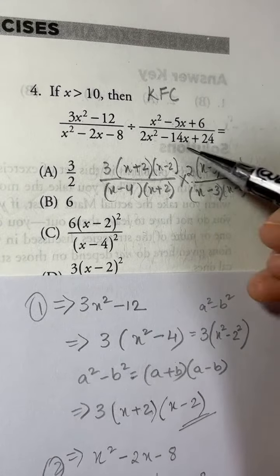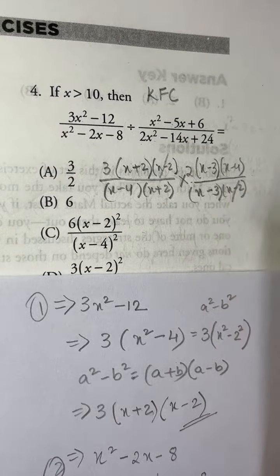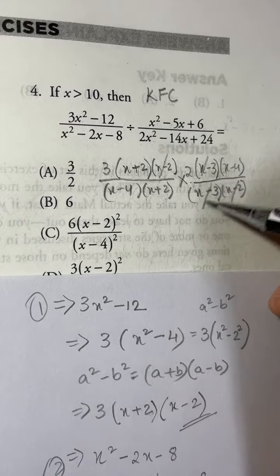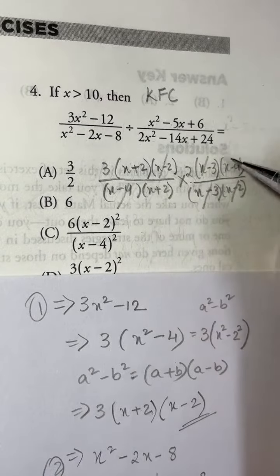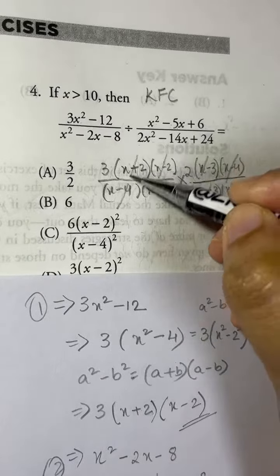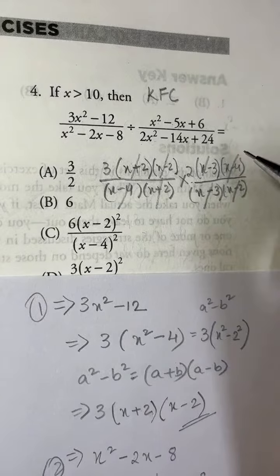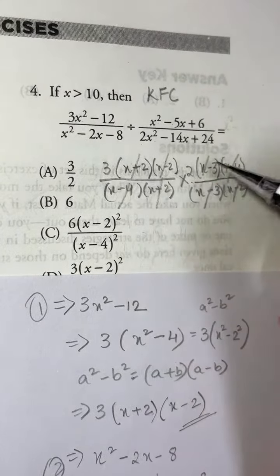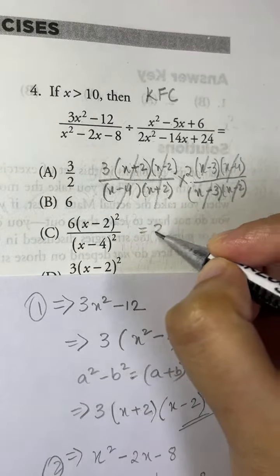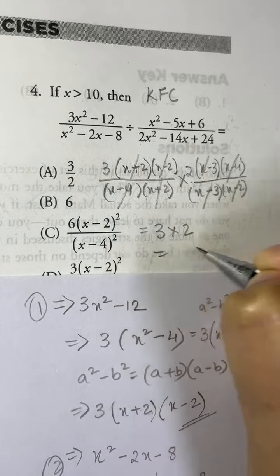Now see, x minus 2, x minus 2, x minus 3, x minus 3, x minus 4, x minus 4, x plus 2, x plus 2. Oh my god, I've cancelled out everything. Nothing is left with me now. 3 times 2, except 3 times 2, and that's equal to 6.